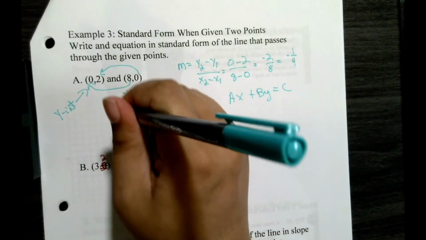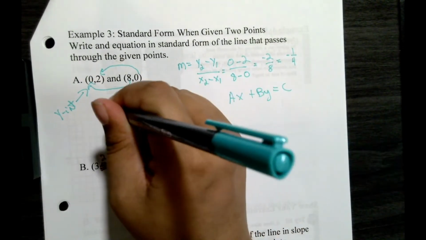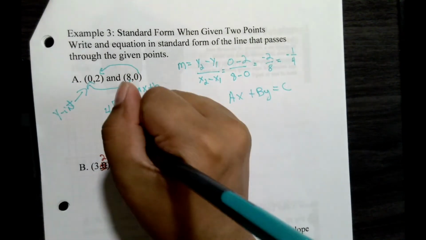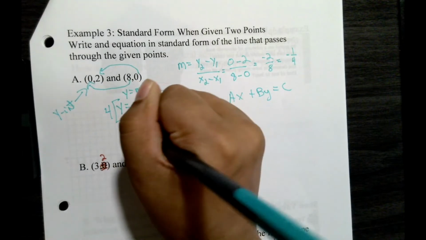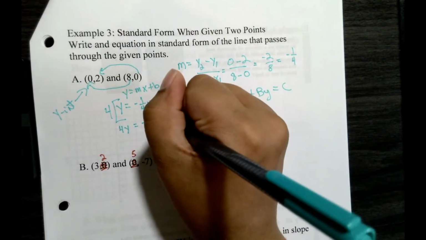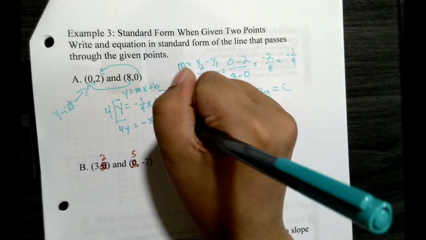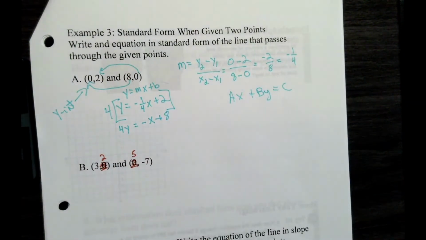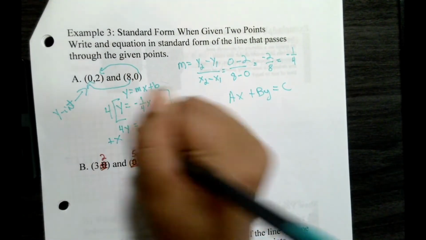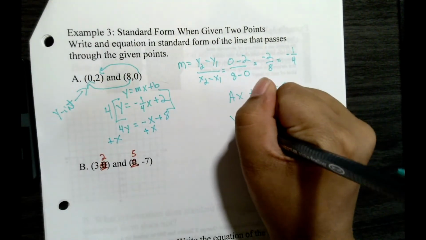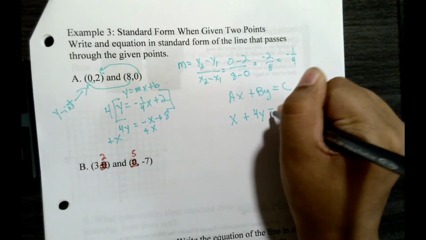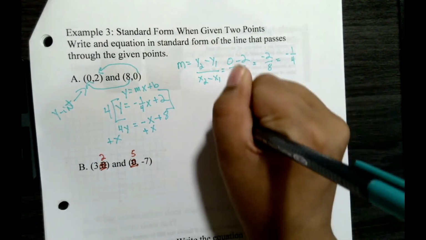So, if we do that, we get 4y equals negative x plus 8. Now we can just toss that sucker to the other side like y'all were originally thinking. So remember, it's x plus 4y equals 8. And that is that in standard form. The x always comes first, then the y, then the 8.